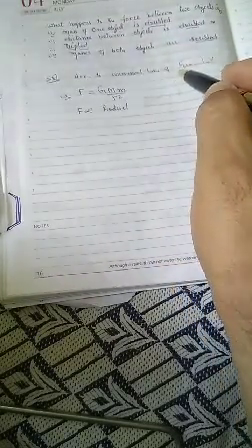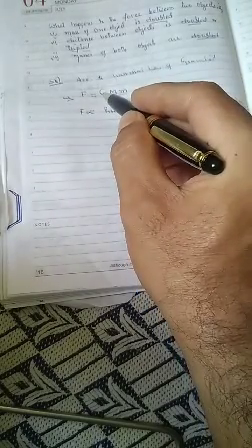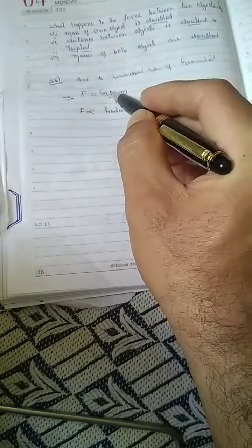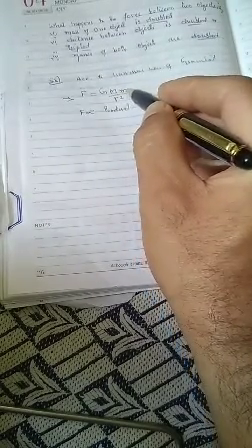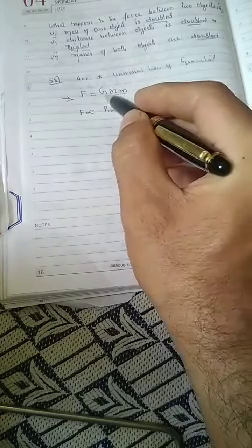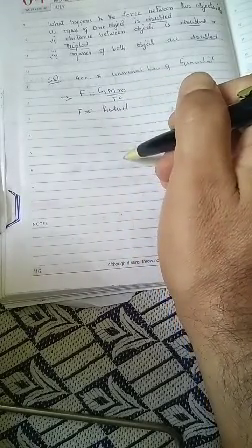We know, according to universal law of gravitation, force is equal to G, that is universal gravitational constant. Capital M, it is the mass of one object. Small m, it is the mass of second object. And R is the distance between the two objects.